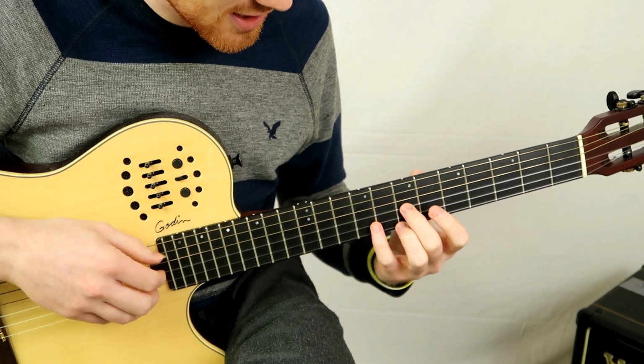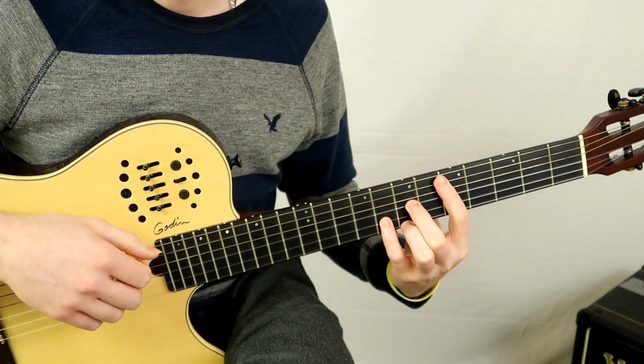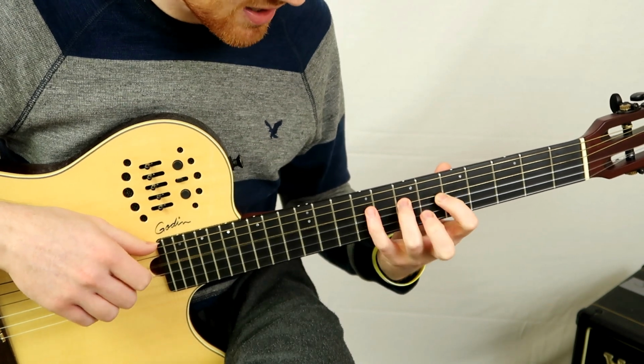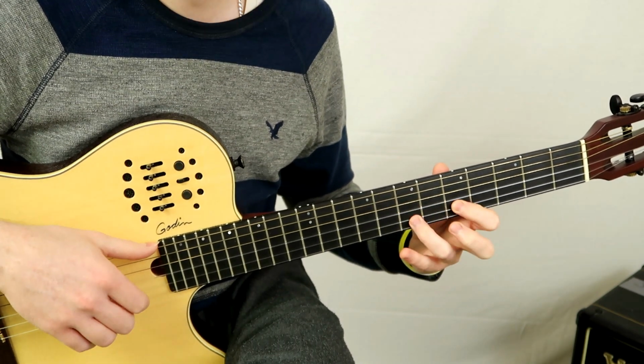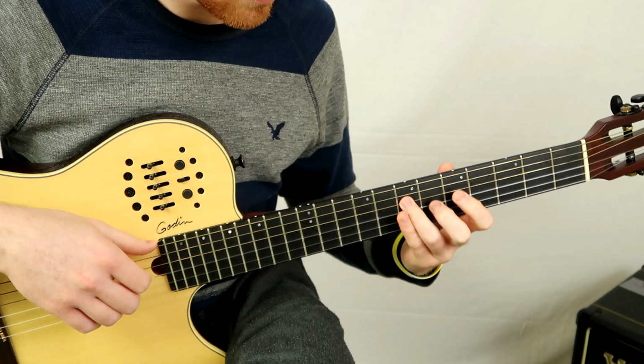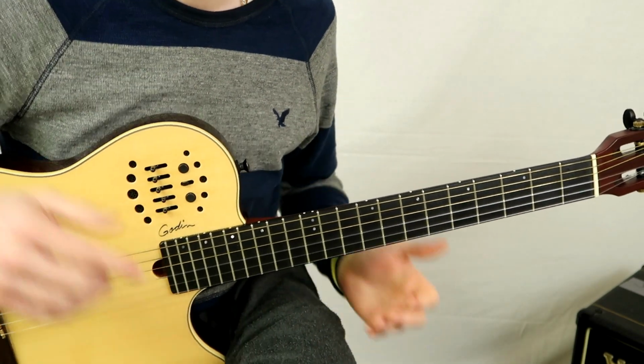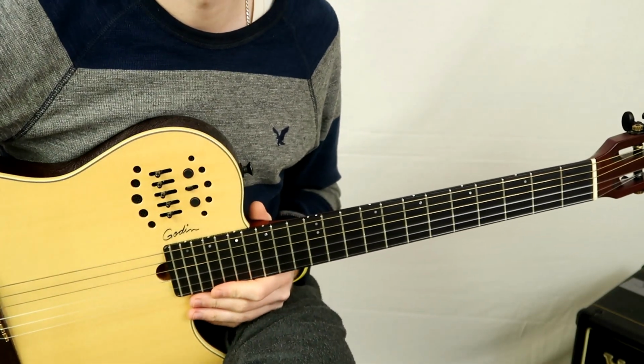Let's say you take G here. There's also a scale based around that. So you could have G, A, B, C, D, all based around that position. It's all about the triads.